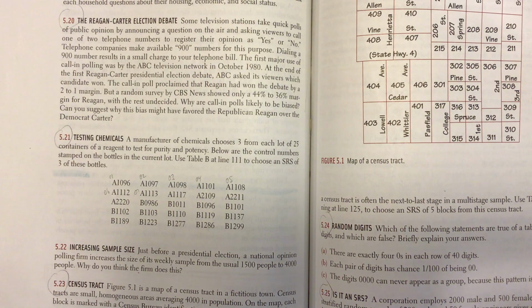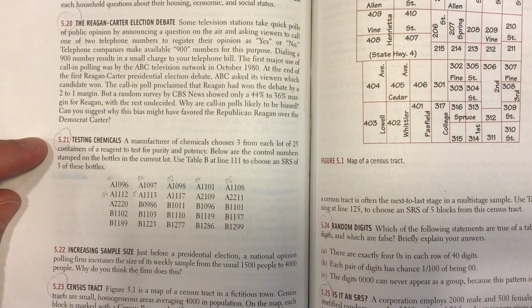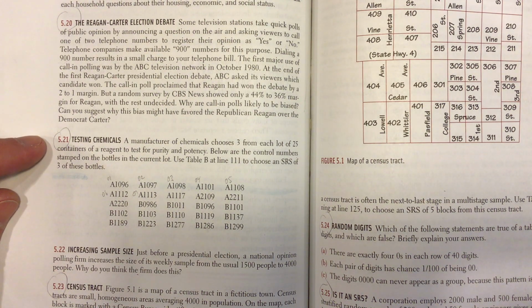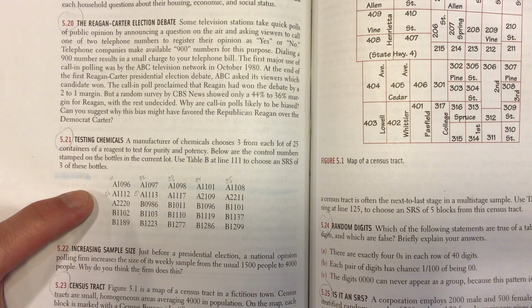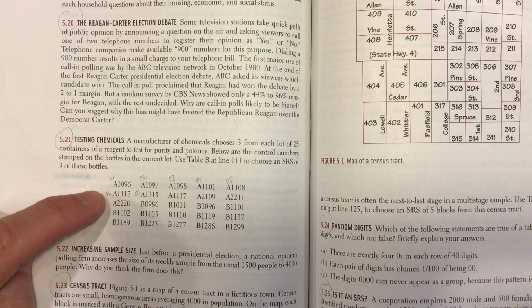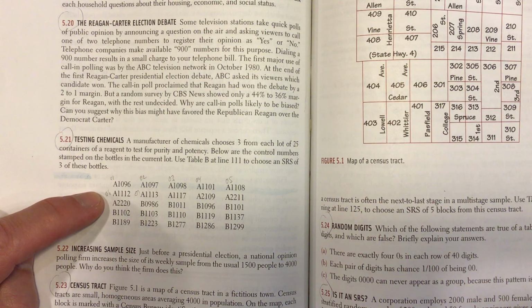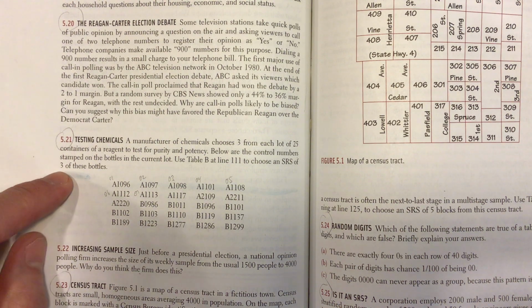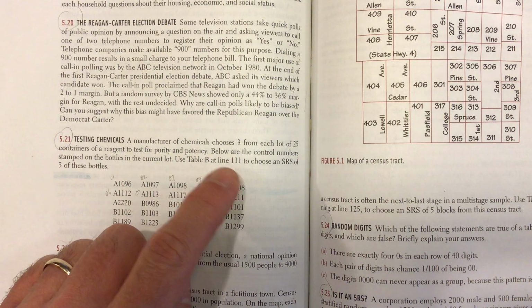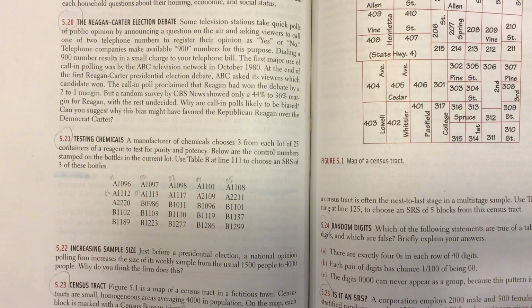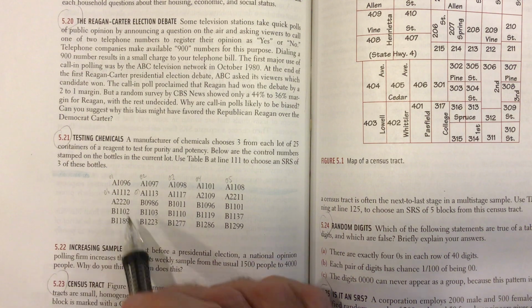Okay, moving on. Number 21. A manufacturer of chemicals chooses 3 from each lot of 25 containers. These are the numbers that are already on the containers, or on the lot, bottles, whatever. They want us to choose an SRS of 3 bottles from here, using line 111. Notice that these numbers are pretty long.